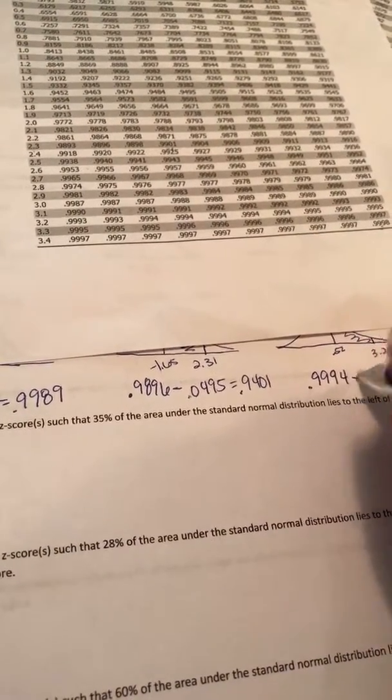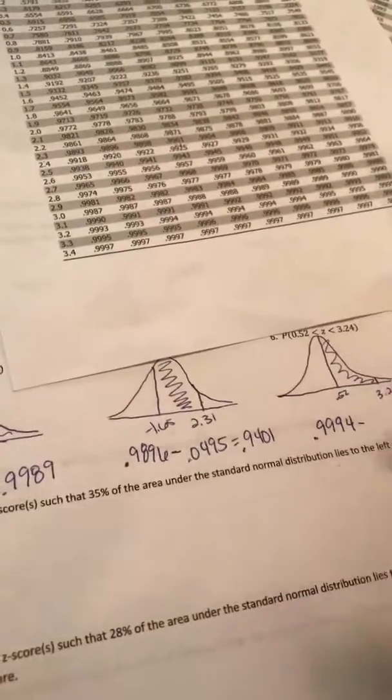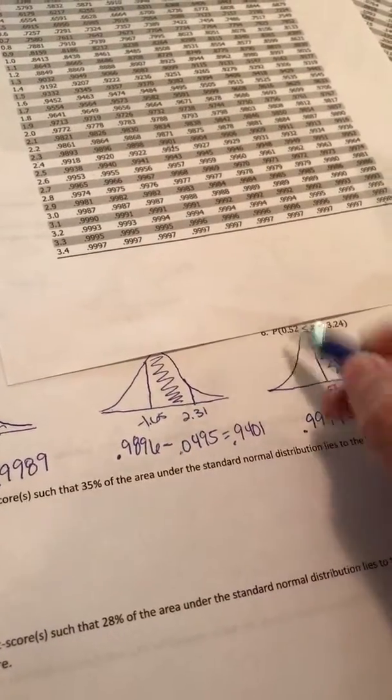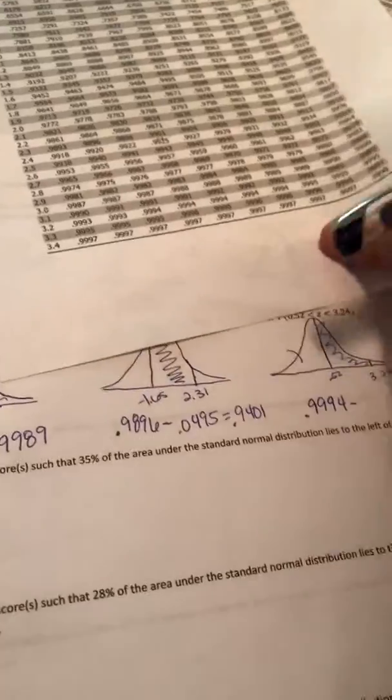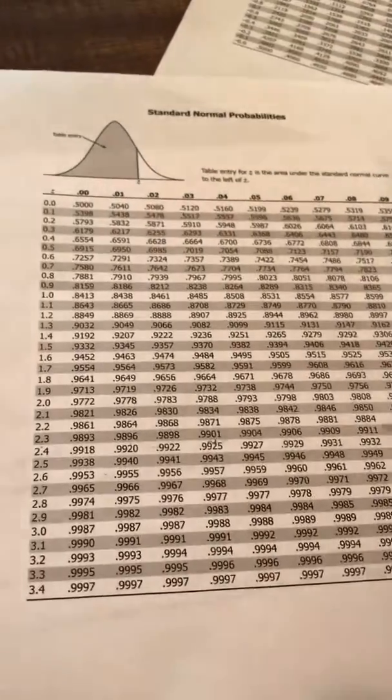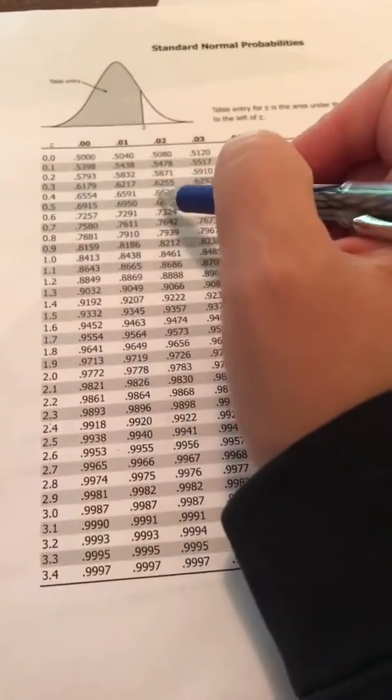I think I said that wrong. Subtract off the area to the left of here, the area to the left of 0.52. So we go to 0.5 and over to 0.2, 0.6985.